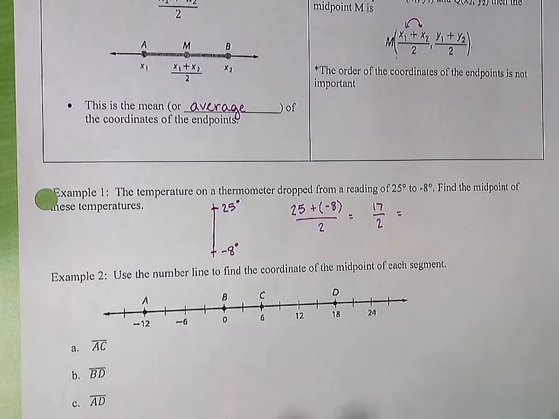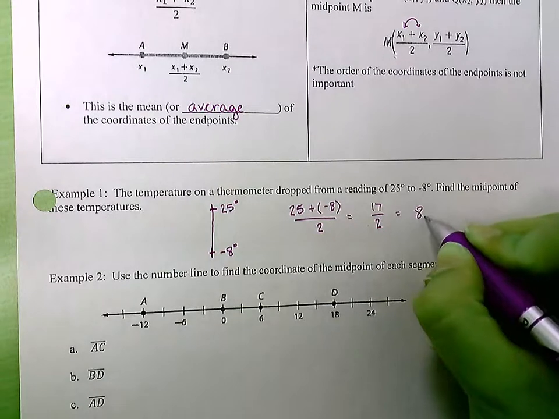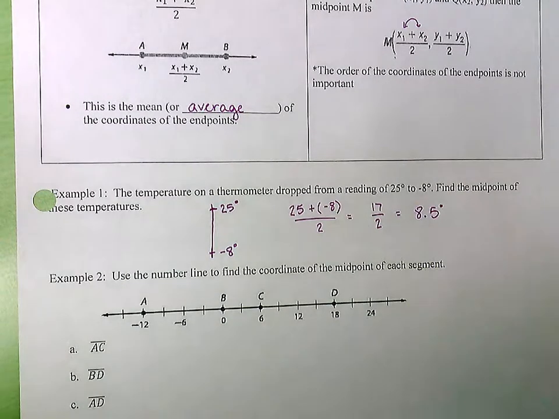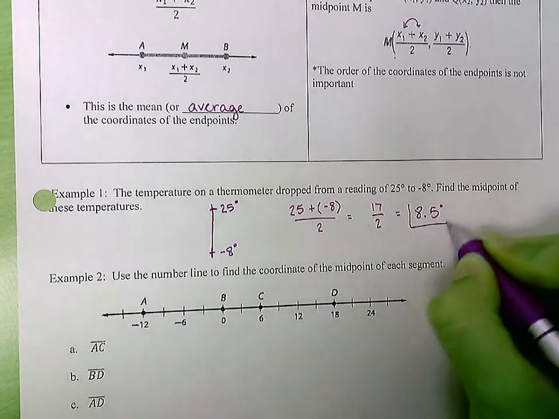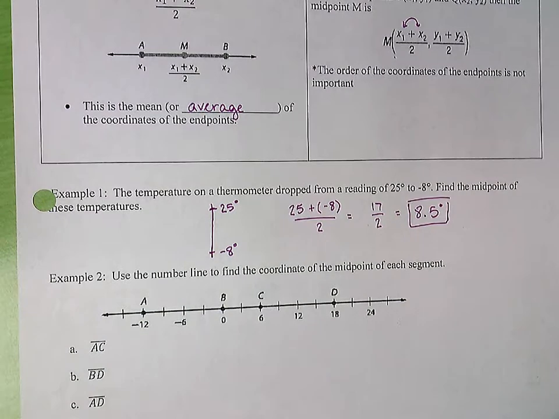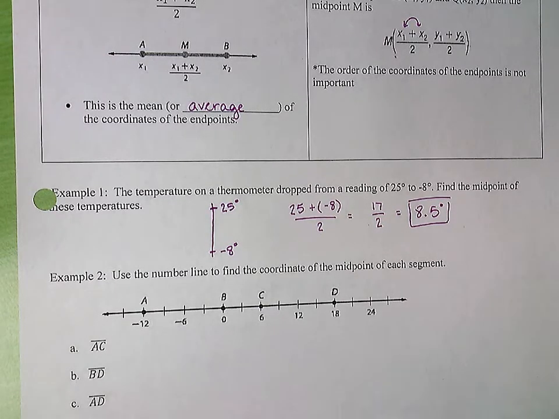If you want to write it as a decimal, you'll get 8.5 degrees. That would be the midpoint temperature between those two. Questions on the first one?